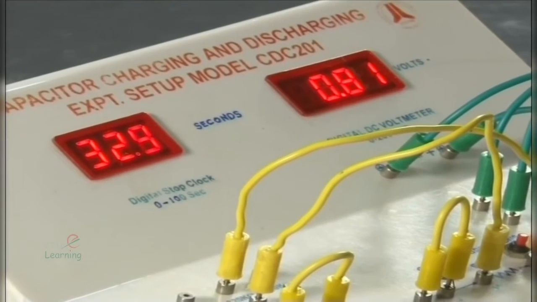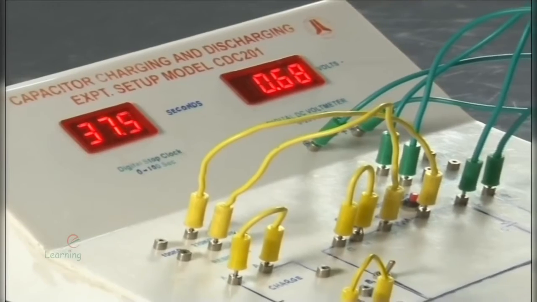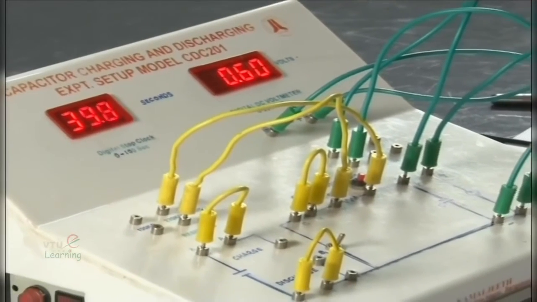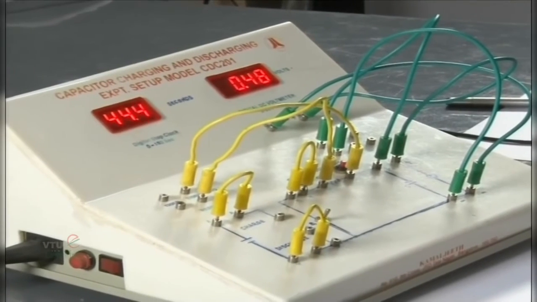Once again, one has to be very observant and keen while taking readings because the timer is running very fast, and every 10 seconds you have to keep recording the voltmeter readings.